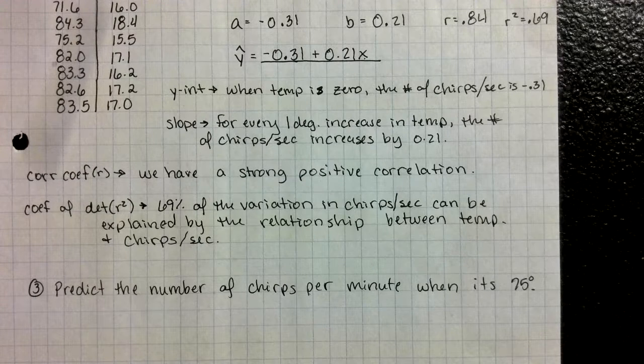So I mentioned in a previous video, there are always external factors. So you will pretty much never see 100% of the variation explained by the relationship, because there's always these other external factors. But we have a pretty large percentage.